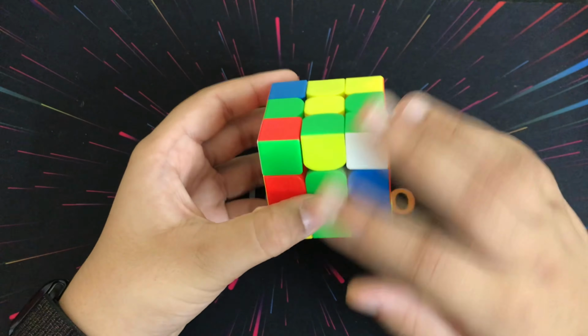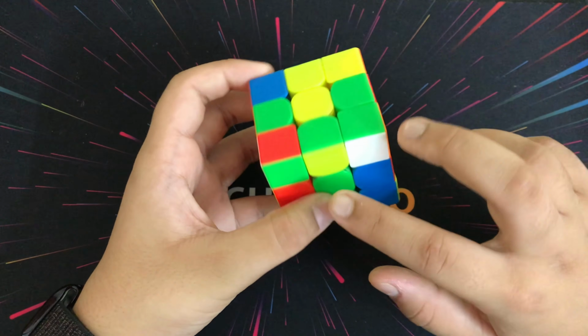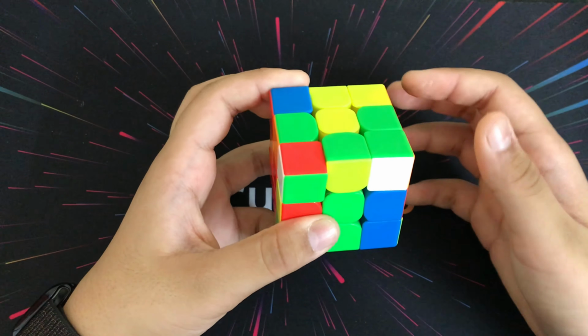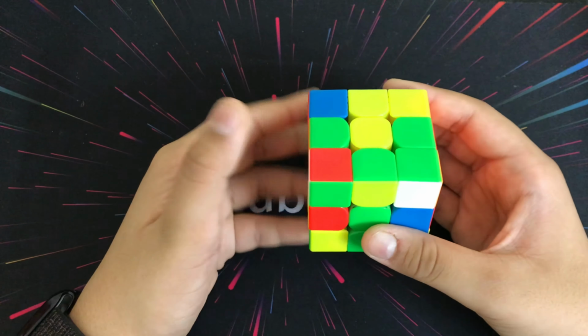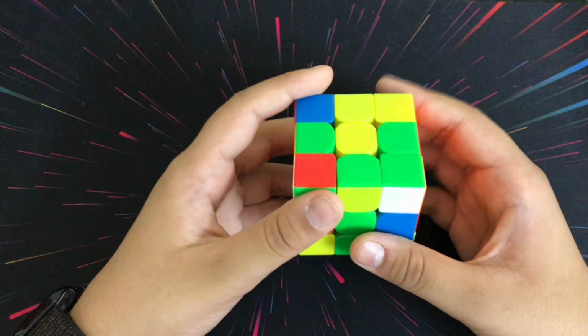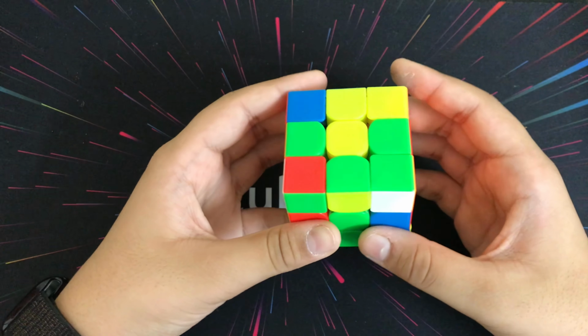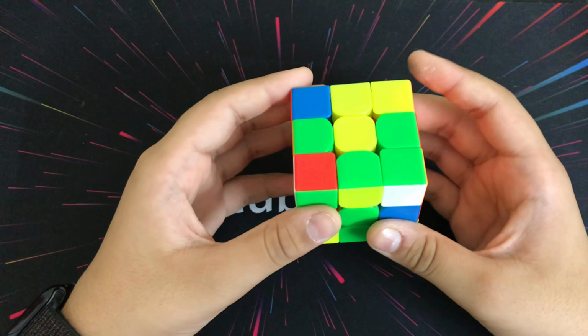Now F2L, there's billions of cases because of the way they are positioned. Not billions, but like, I don't know, 200 or so possible combinations, but there are a lot. So that's the basic fun of it.